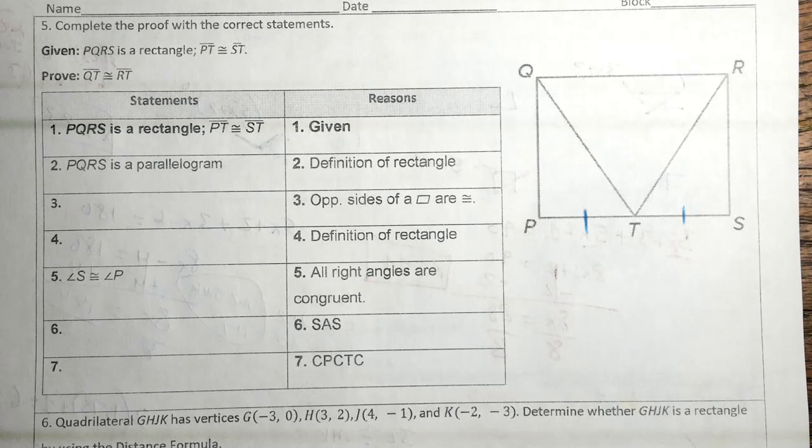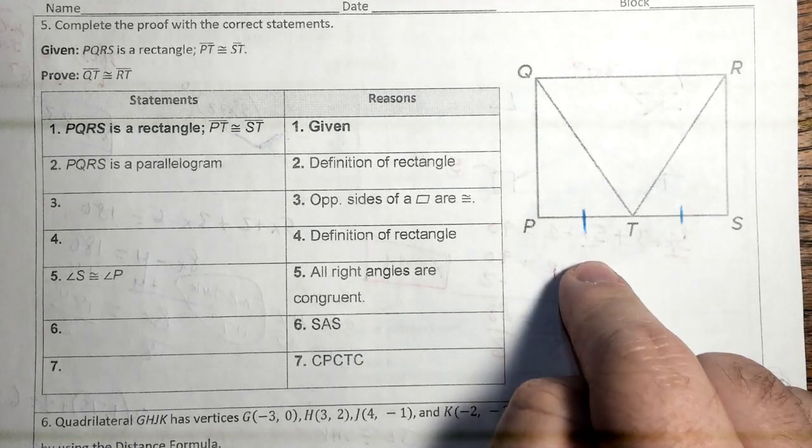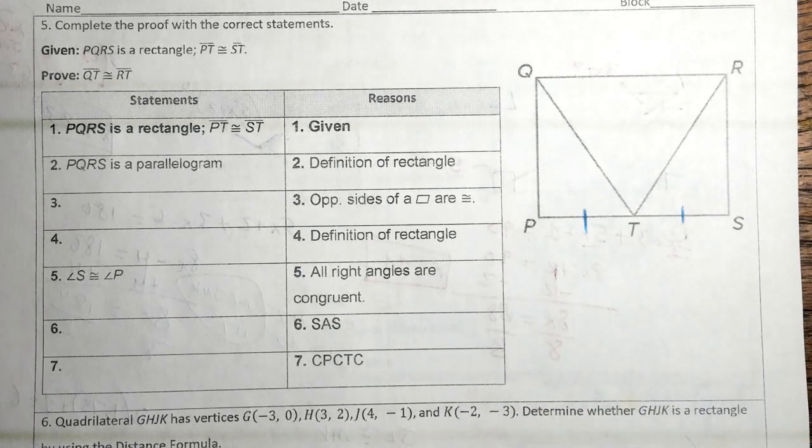When you have a word bank, maybe it'll be a little easier. So I want us to complete the proof. Given that this is a rectangle, and they tell us that PT and ST are congruent. So we're just going to go through here and talk it out.